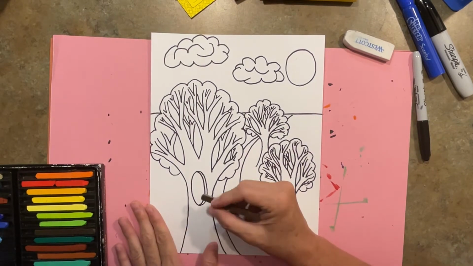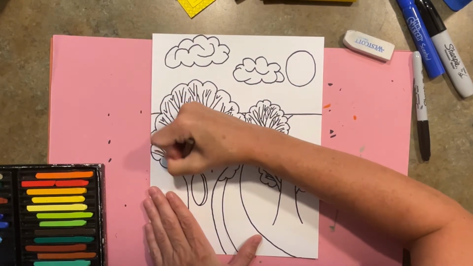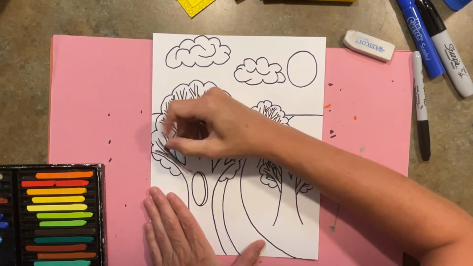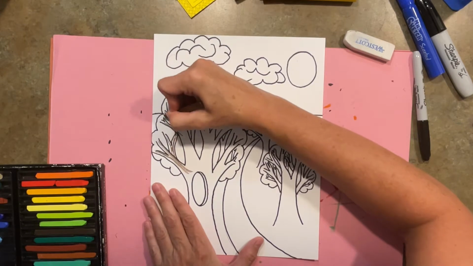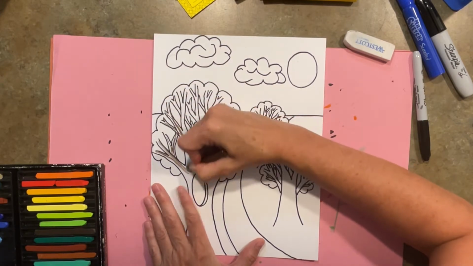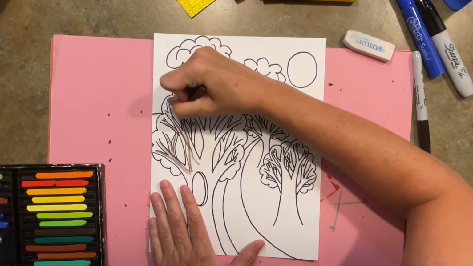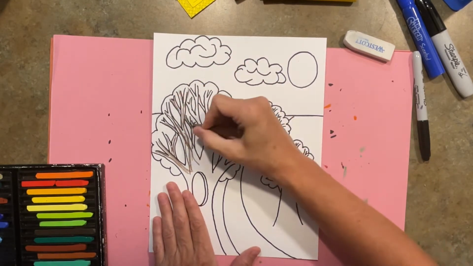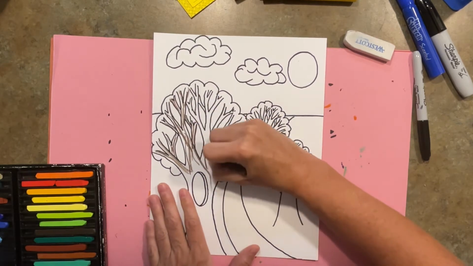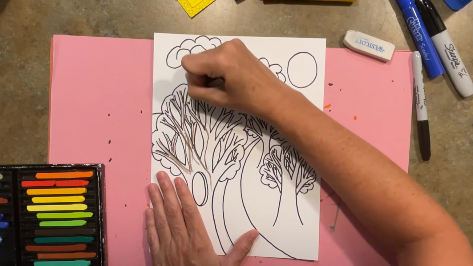So when we do this project, I'm going to start with a dark color, and I'm just going to do some lines in the direction that my branches are going. They're kind of wavy, pressing kind of hard, so that way when I do my last color, it'll still show through.